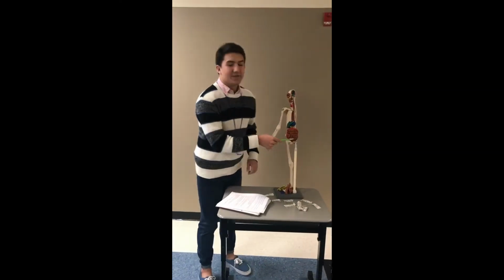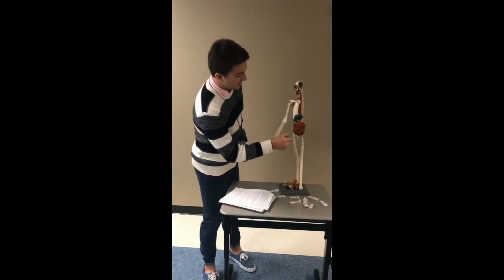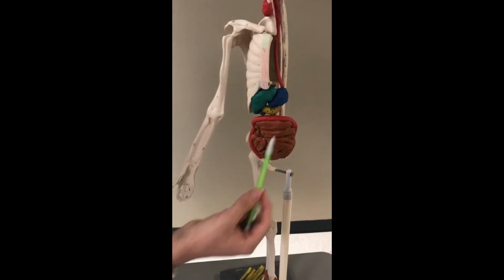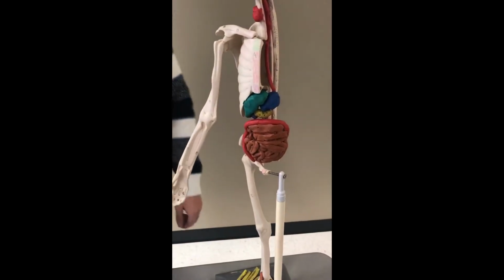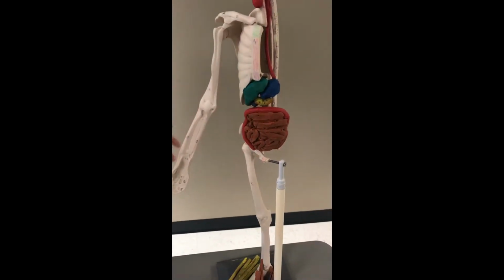So after food is fully broken down in the ileum, it'll pass into the large intestine, which is this red, long, large strand of clay. And here in the large intestine is one of the last processes of the digestive system.